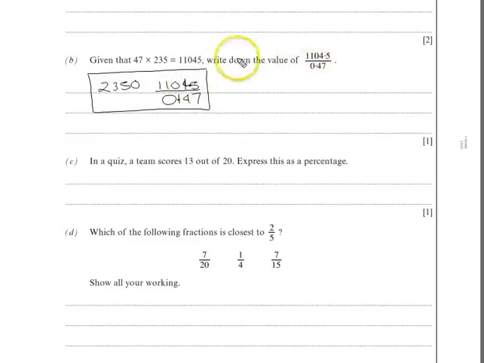Let's just try and make that look like the 11045 over 47. So I could do that. We could start off with 1104.5, right? Over 0.47.